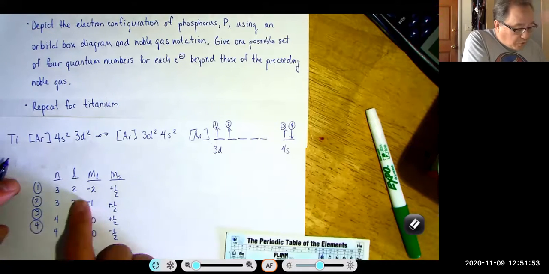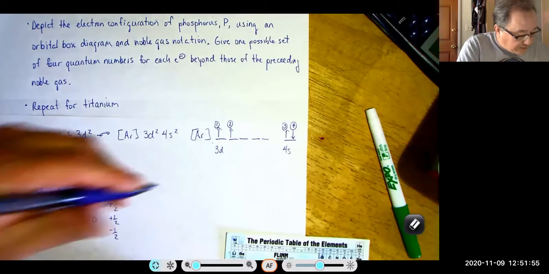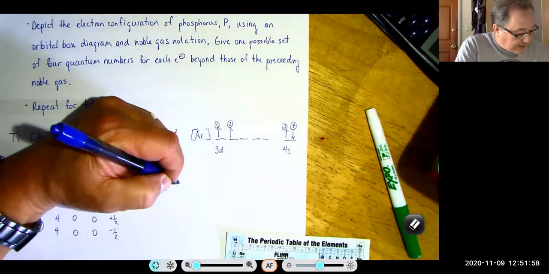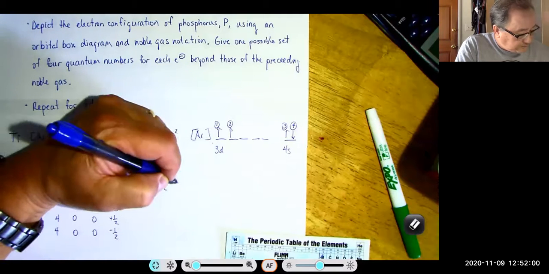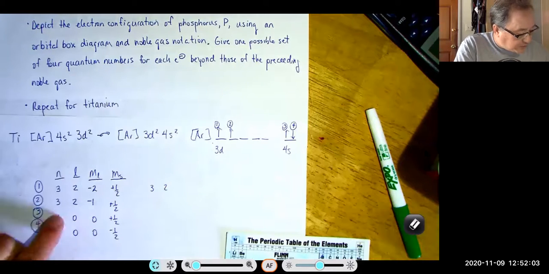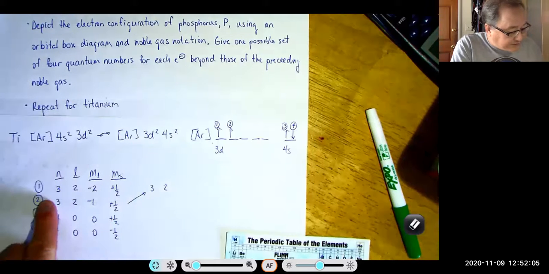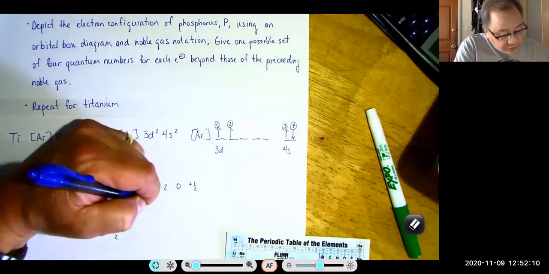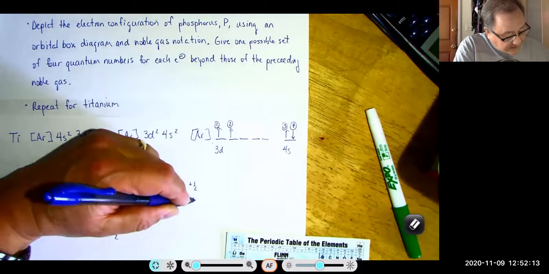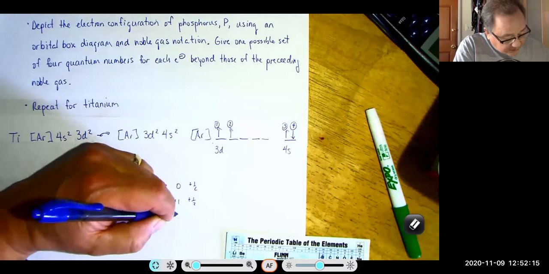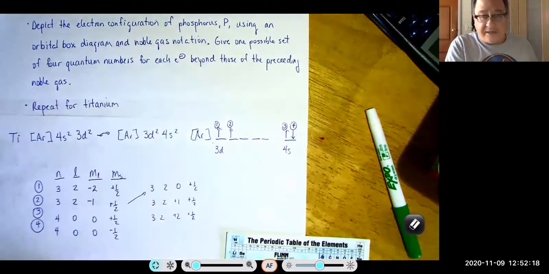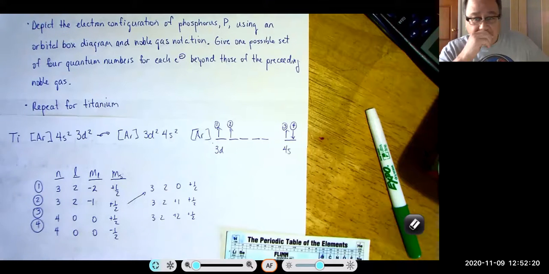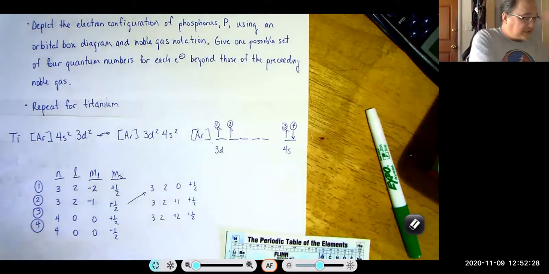I'll give some more quantum numbers for 1. 1 could also be 3, 2. Actually, I'm going to give more quantum numbers for 2. Given that 1 is this, 2 could be 3, 2, 0 +1/2. It could be 3, 2 +1/2 +1/2. It could be 3, 2 +2 +1/2. In addition to this one here, it could be any one of 4. Are we good with this? Okay, then let's move on.